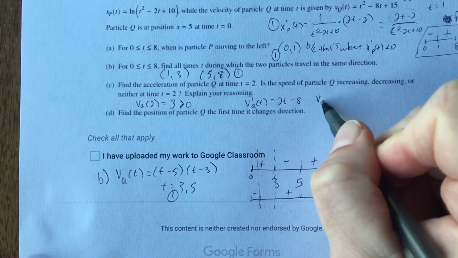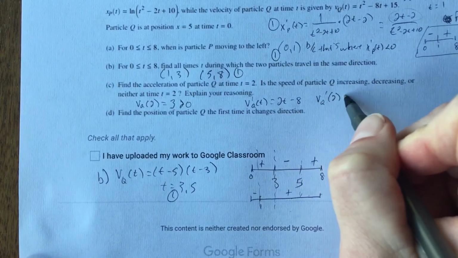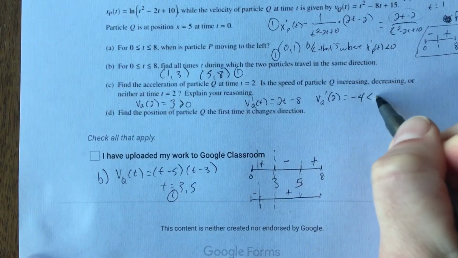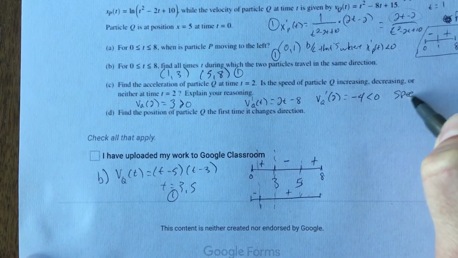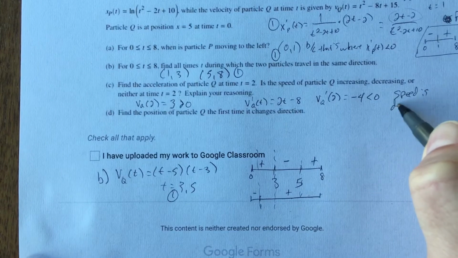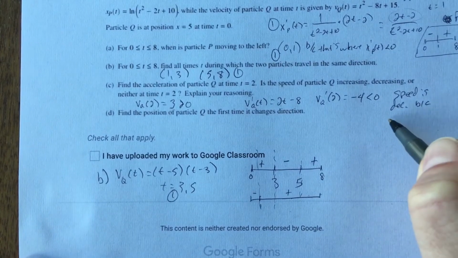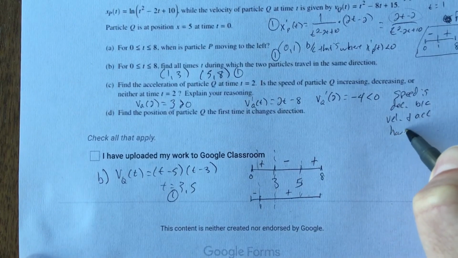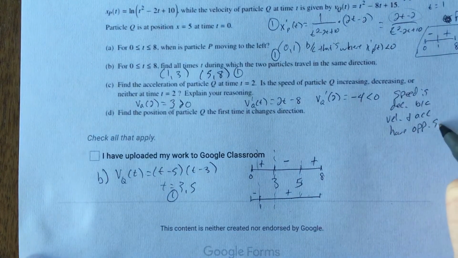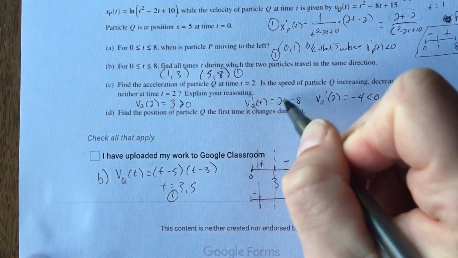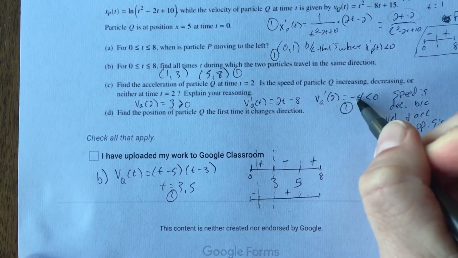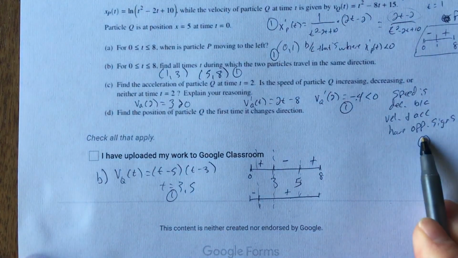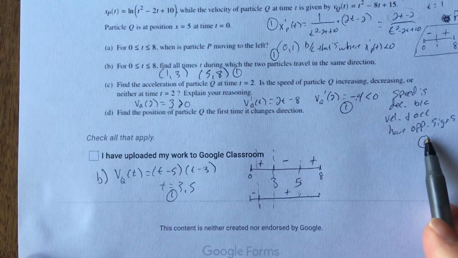So the acceleration at 2 is equal to 4 minus 8. That's a negative 4. That's less than 0. So we would say the speed is decreasing because velocity and acceleration have opposite signs. All right, so they gave you a point for finding the acceleration there, and then they gave you a point for having the correct explanation as to why it's slowing down.